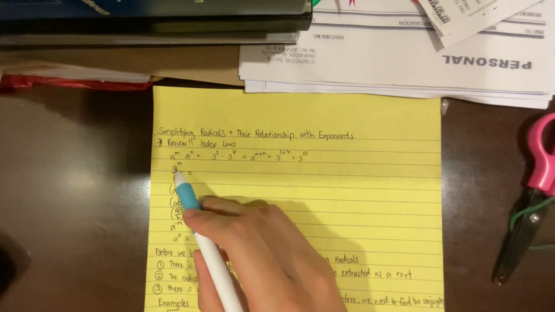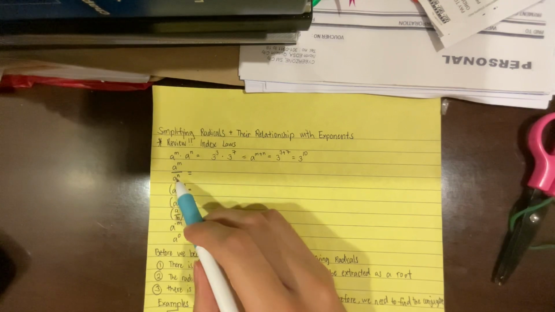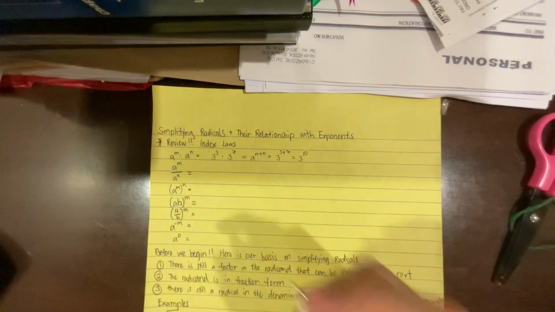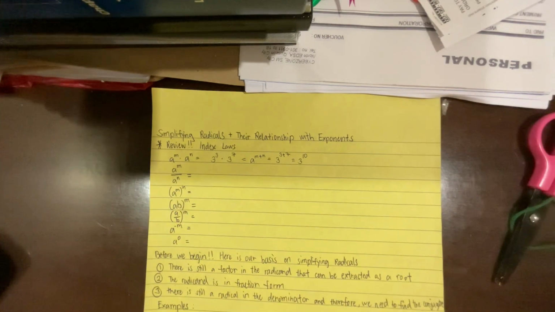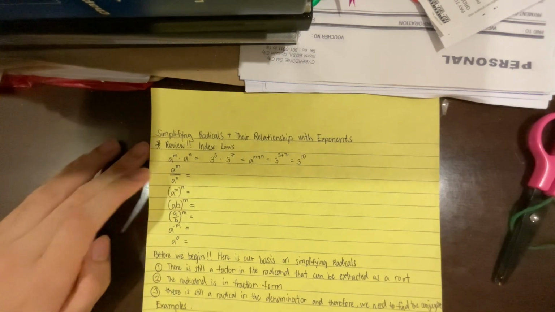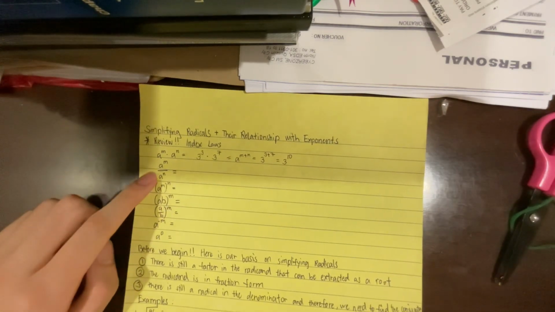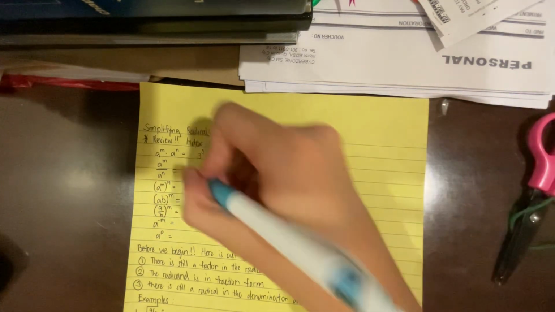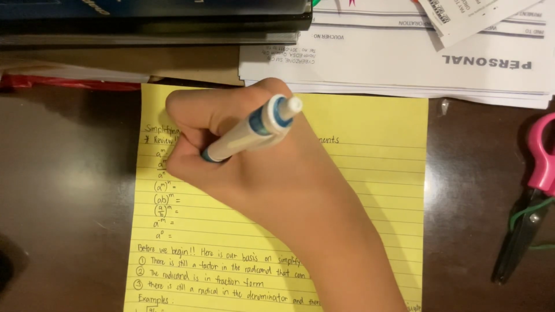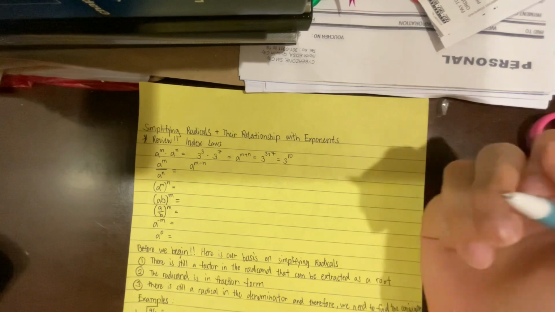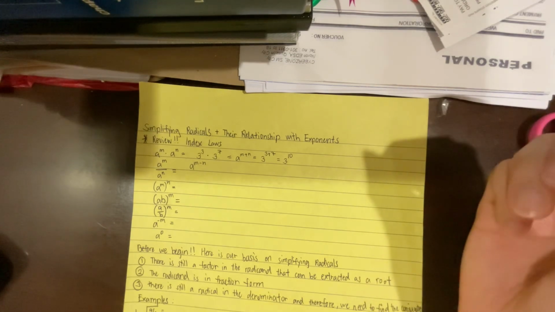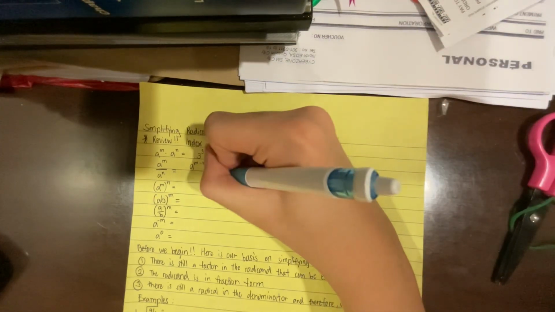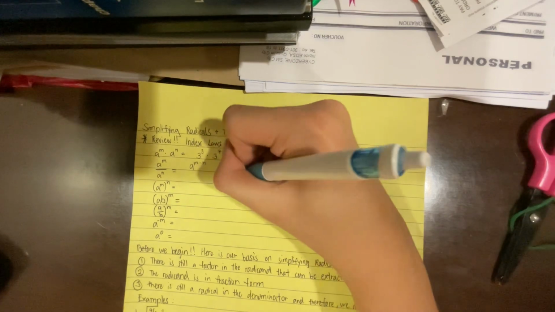If we divide the same number with different exponents, we can actually subtract them. So the second law states that if we divide numbers with different exponents, we can write that as m minus n. Let's say we have 3 raised to 3 over 3 raised to 2.